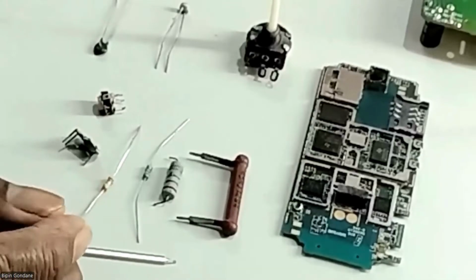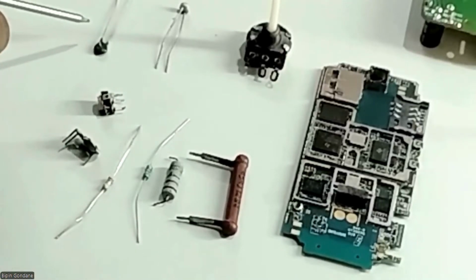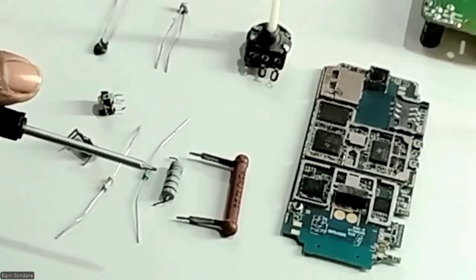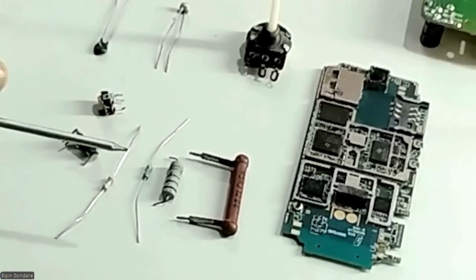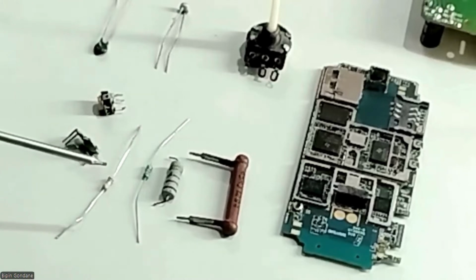Right students? So in today's class, we are discussing parts and components. Parts and components which are used to build a circuit, any electrical circuit, electronic circuit, or instrumentation circuit. But of all the three topics, what are the important parts? We are discussing parts today. Parts, right? We also call them components.